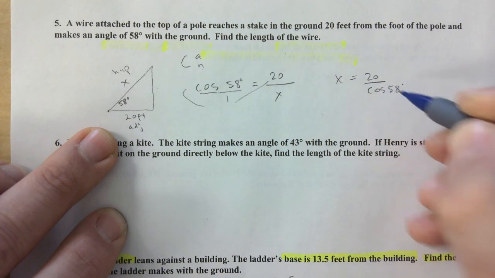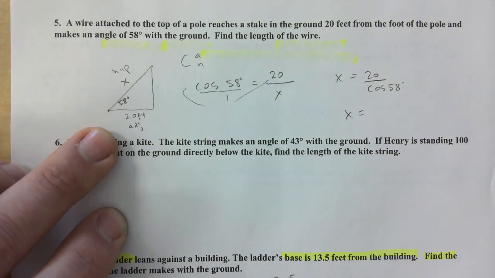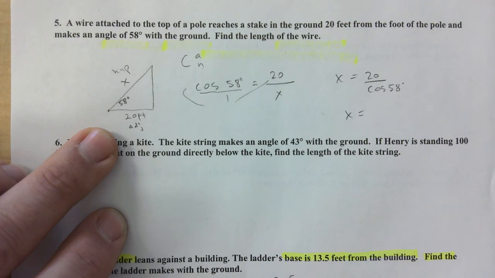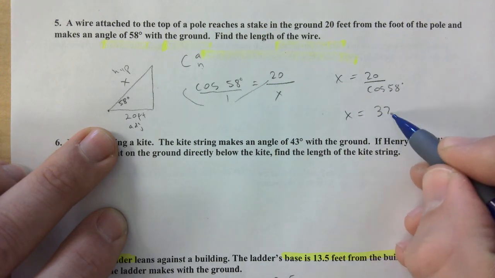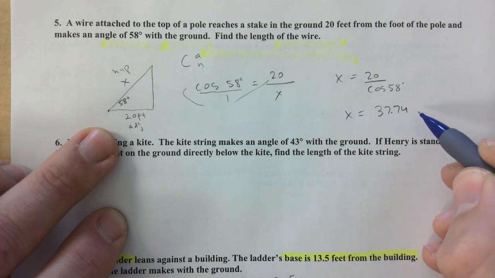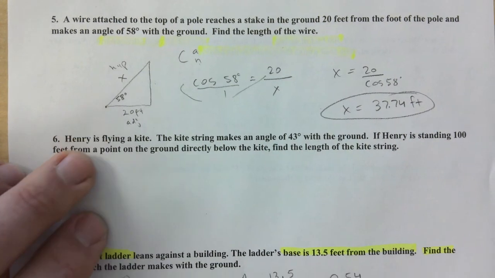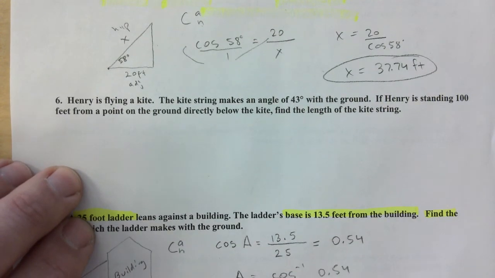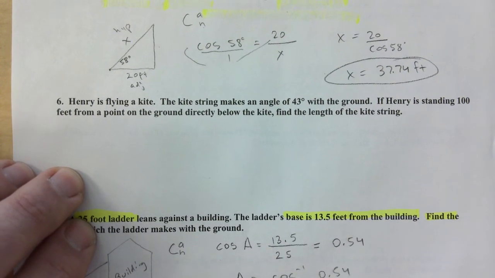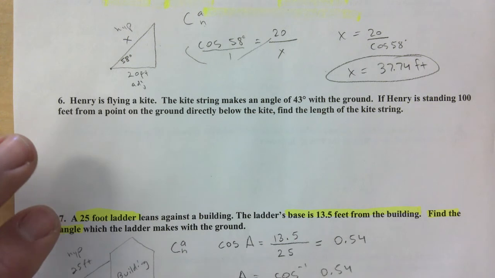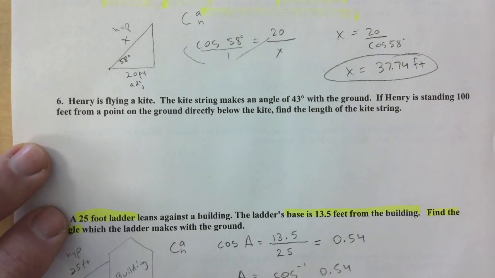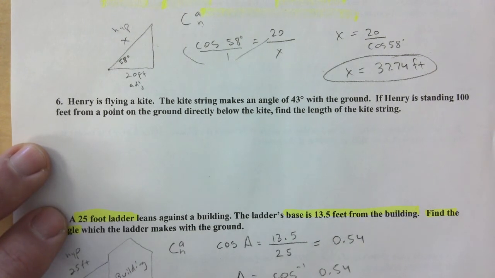These ones are trickier, so make sure you practice them using your calculator, because that's what you're bringing in for the test. 3774, and we are in feet still, so there you go, all imperial. So must have been an American person making this worksheet.